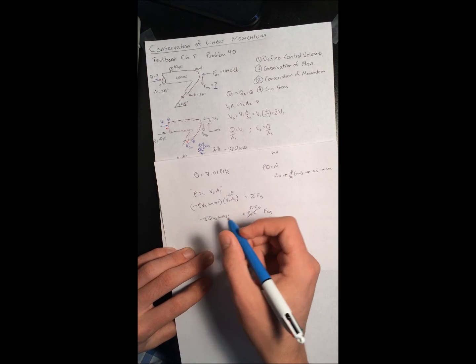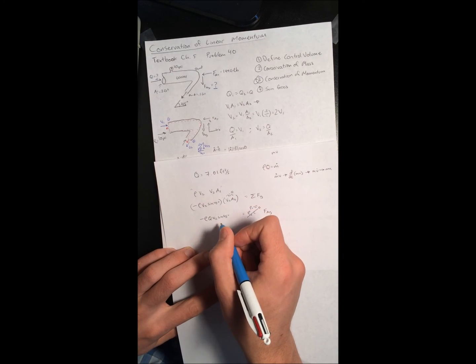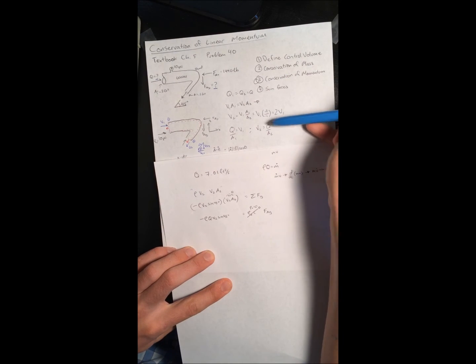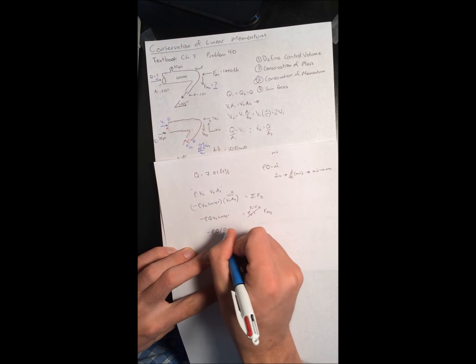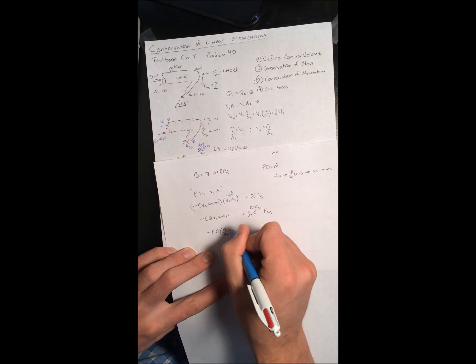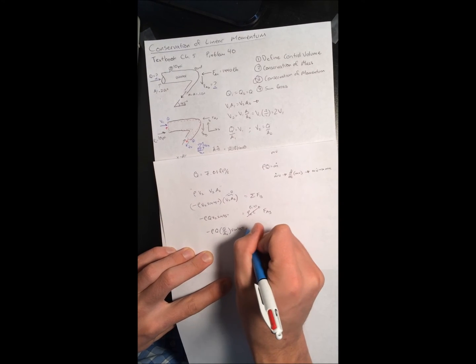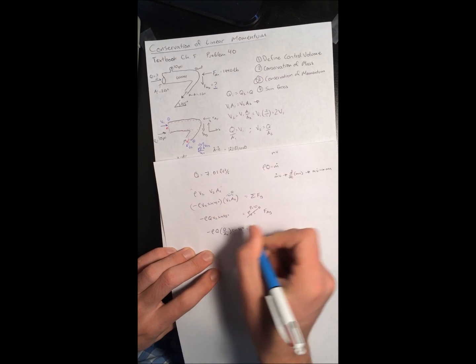As opposed to trying to solve for V2 really quickly, remember we wrote V2 as Q over A2, so I'm going to write rho Q over A2 for V2. Sine of 45 degrees is equal to FAY.